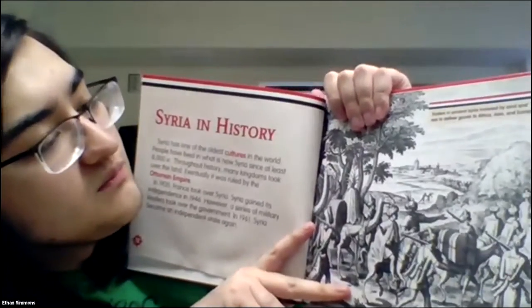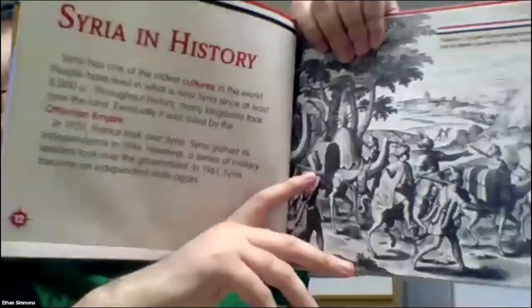Oh, here are some pictures of all the people going to Syria to trade things, because Syria is also kind of in the middle of the world, I guess. It's in between Europe and Africa and Asia, so a lot of people come there to trade stuff.